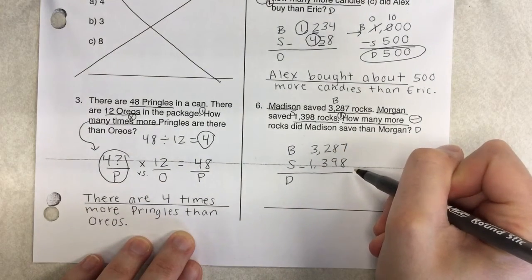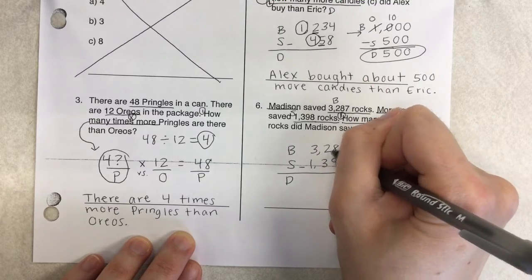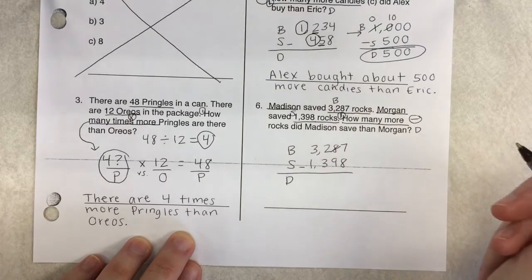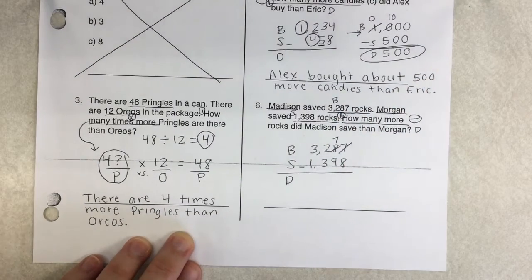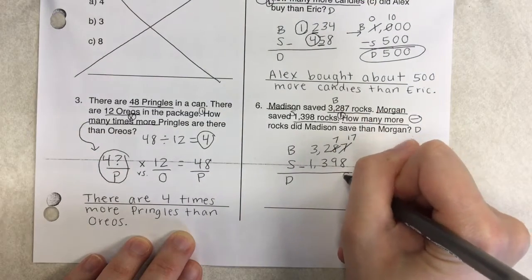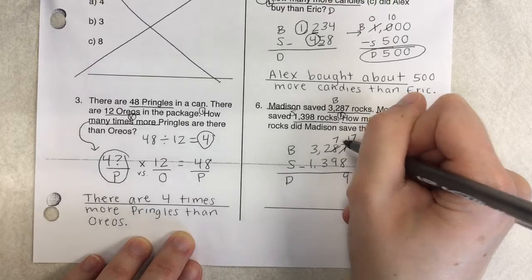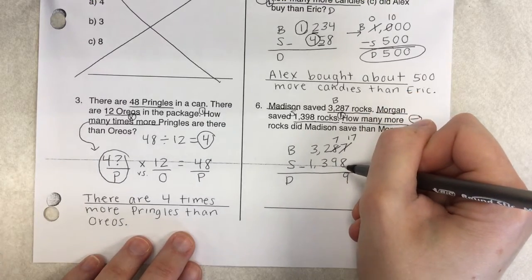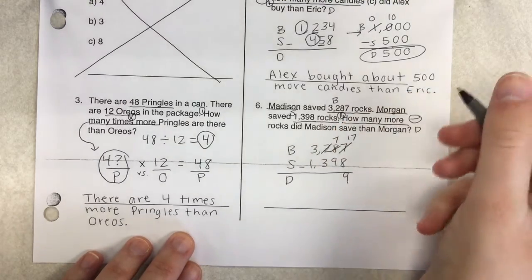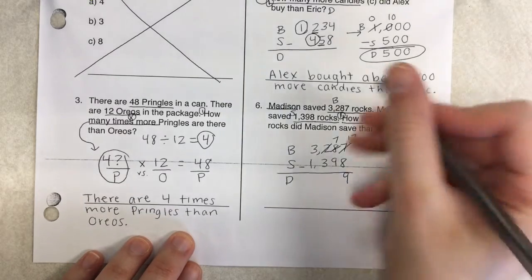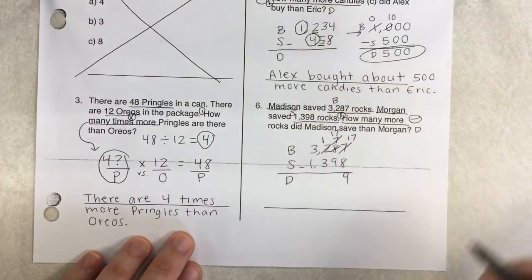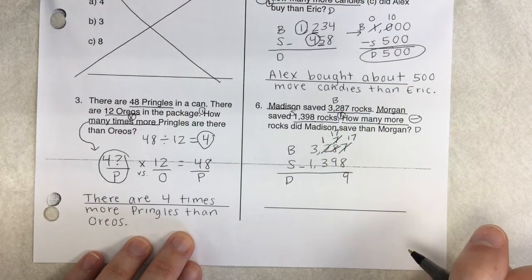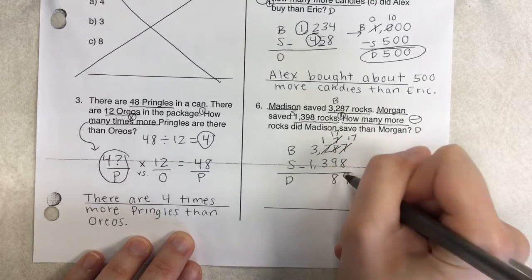7 minus 8, there is more on the floor, so I need to go next door and get 10 more. Cross out my 8, change it to a 7. Then I take that 10 and bring it over to the 7 over here to change it into 17. 17 minus 8 is 9. Then I move over to have 7 minus 9. Again, I have more on the floor, so I need to go next door and get 10 more. I get 10 more from my 2. I change it to a 1. Add 10 to the 7. That becomes 17. Now I have 17 minus 9. That's going to equal 8.